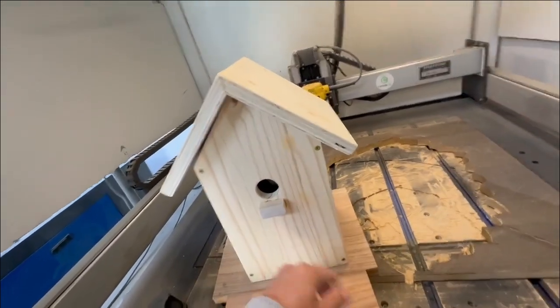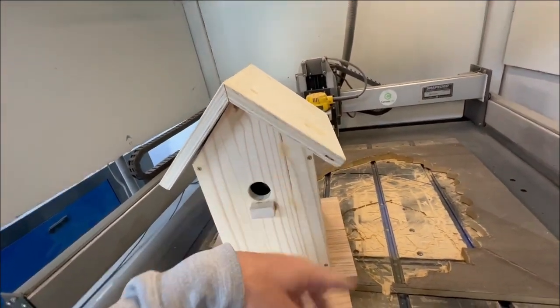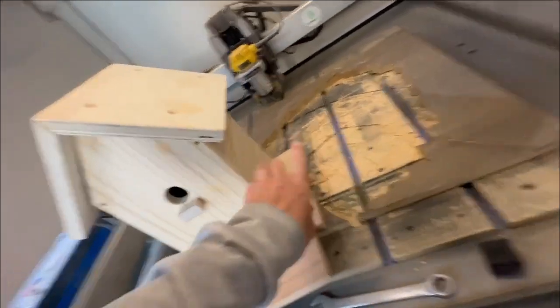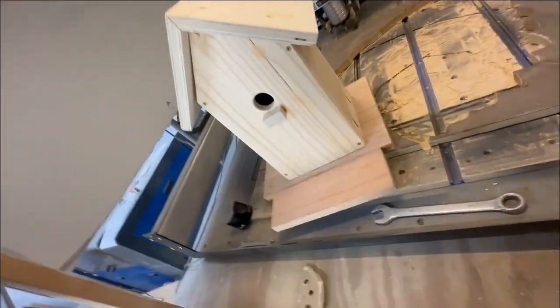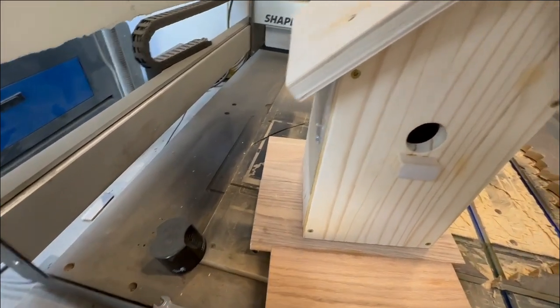And then I'll have to put some finish over it so it doesn't rot, because this is just old plywood. This is old pine. That's poplar. That's red oak. It's just a mishmash of whatever I had left over.